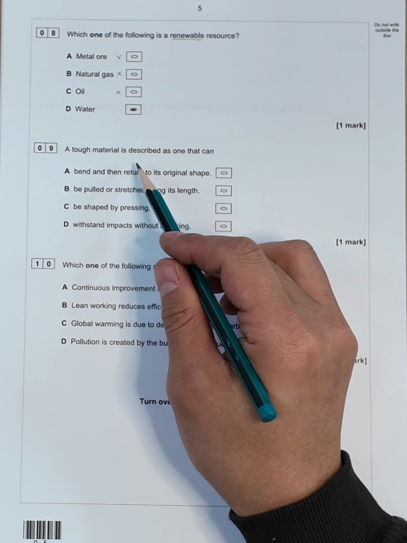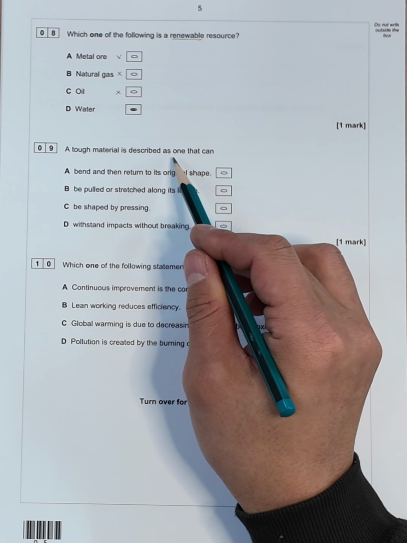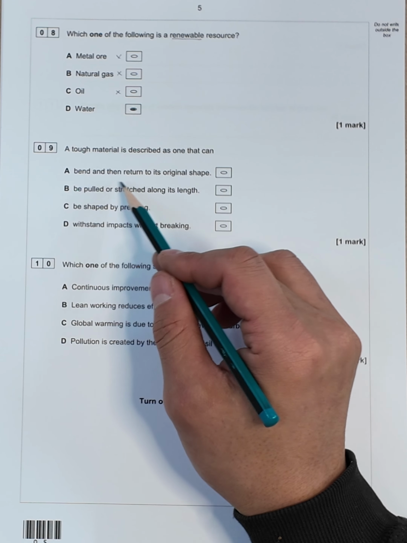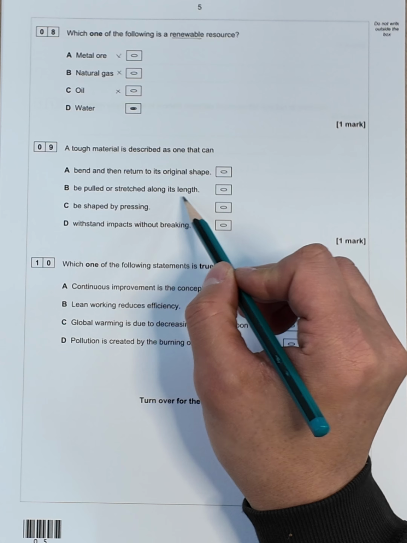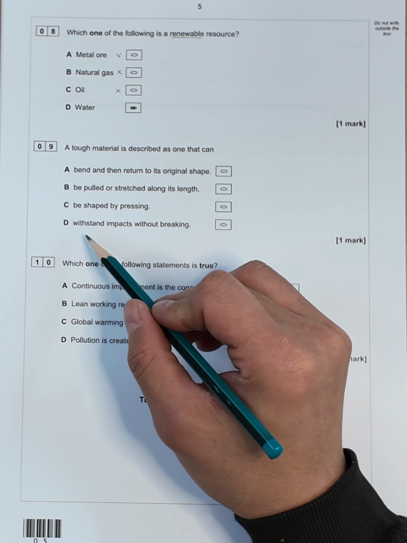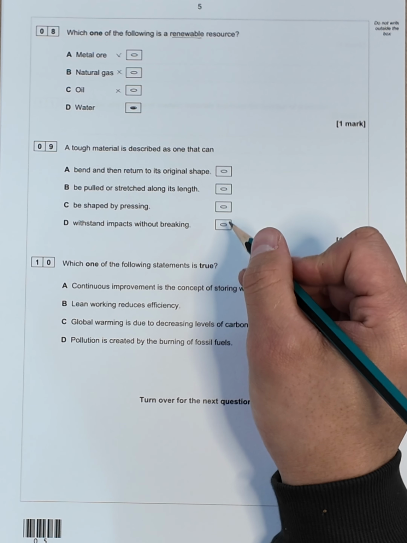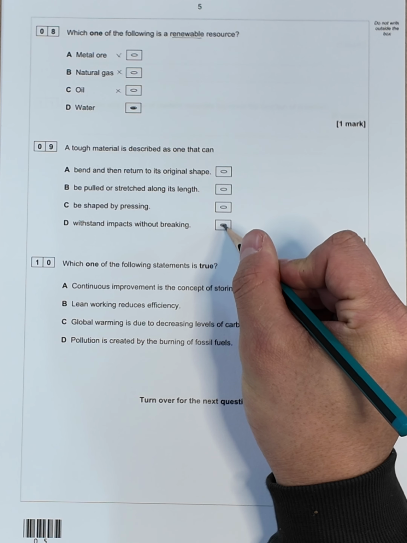A tough material is described as one that can bend and return to its original shape, be pulled or stretched along its length, be shaped by pressing, withstand impacts without breaking. So it's this one here.